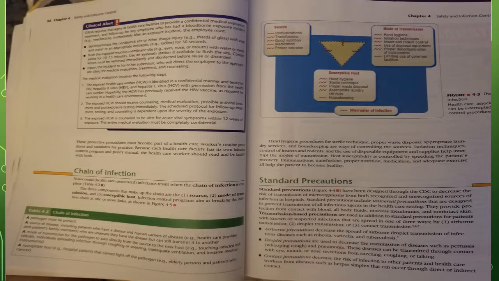Chain of infection. Nosocomial or healthcare-associated infections result when the chain of infection is complete, as seen in Table 4.2. Table 4.2, chain of infection. A pathogen must be present. A source of disease, including patients who have a disease and human carriers of disease, such as healthcare providers and patients' family members who are unaware they have the disease but can still transmit it to another.